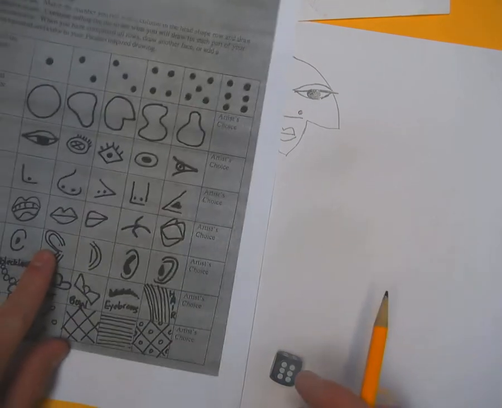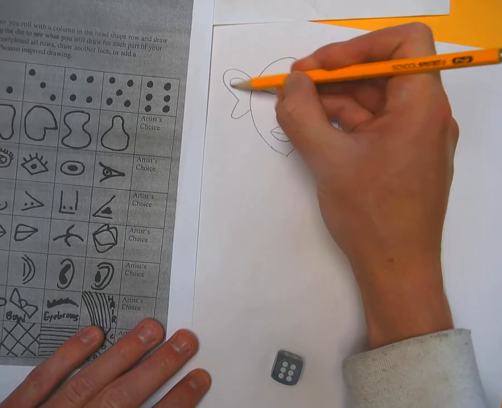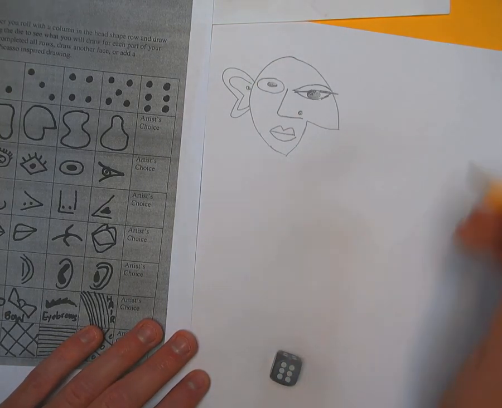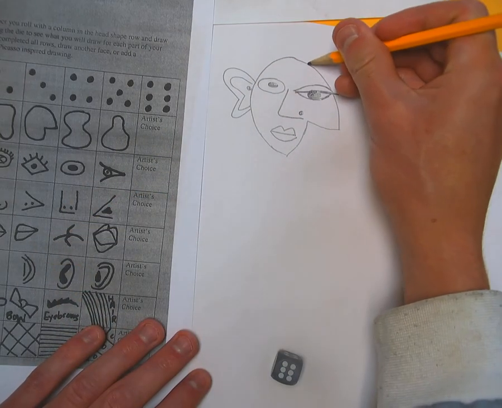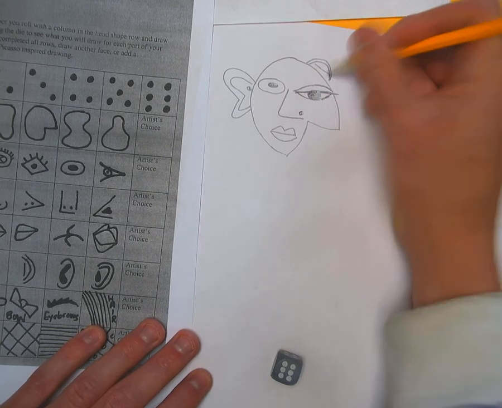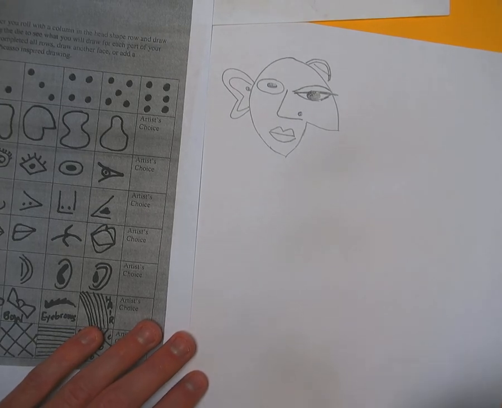I kind of like the number 2 ear. It's a little wacky. Boom, boom, boom. And then I'll pick number 3 too. So I'll put the other ear way up here. That's pretty abstract if I do say so myself. Boom. Alright. So again, abstract, not like real life.